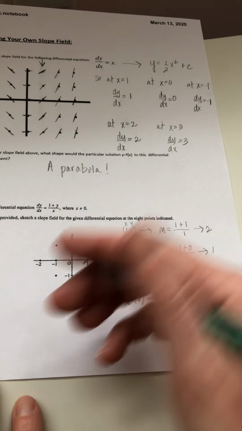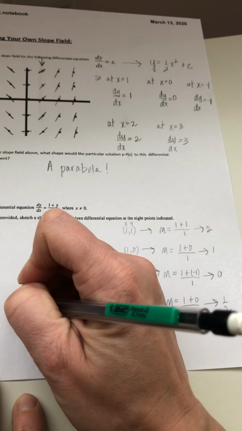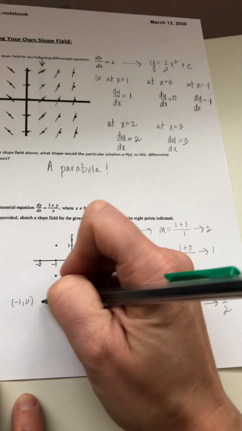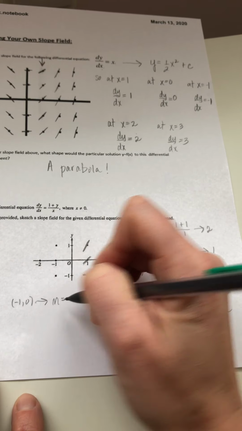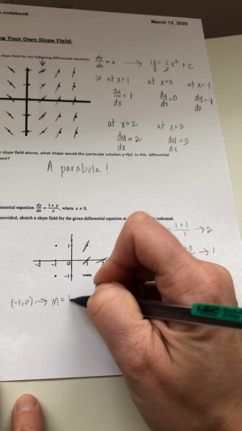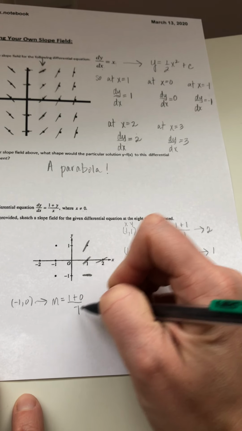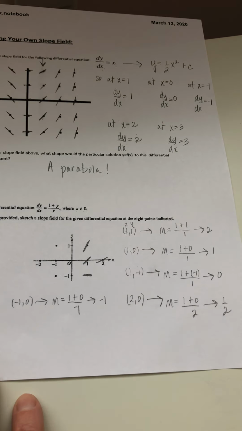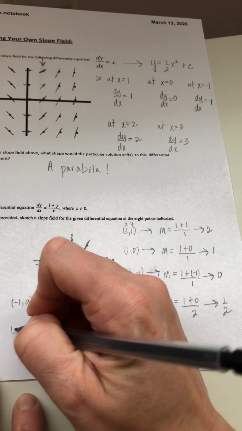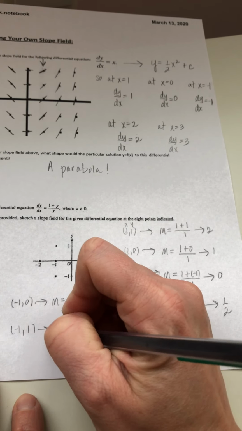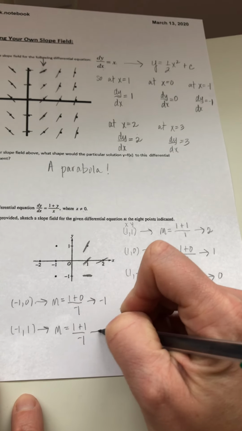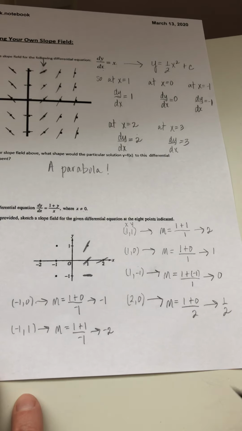Okay, and then I'm going to do the same thing on the other side. I'm just going to give myself a little bit of room. I'm going to list out all of the coordinates of the points, and then find the slopes. Okay, so at -1, 0, I'm going to have a slope of -1. Let's see, I have -1, 1. (1 plus 1) over -1. Okay, so that's going to give me a slope of -2.